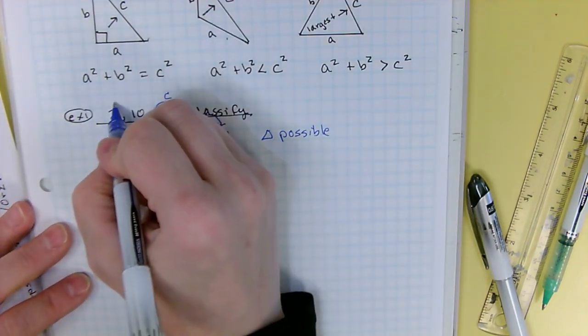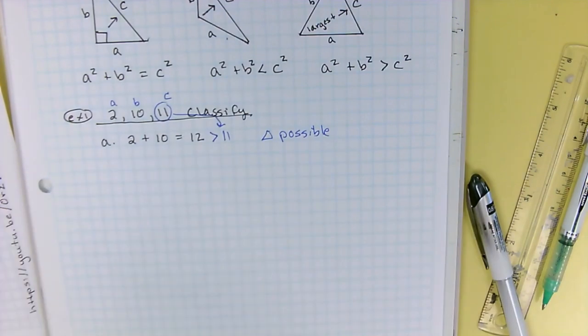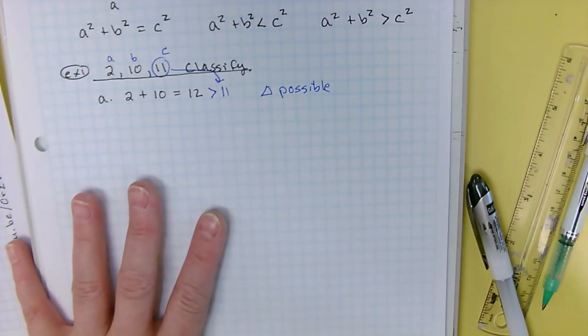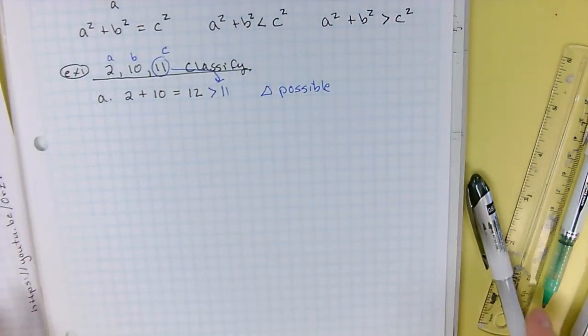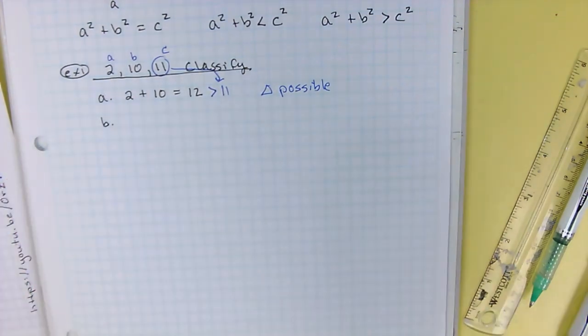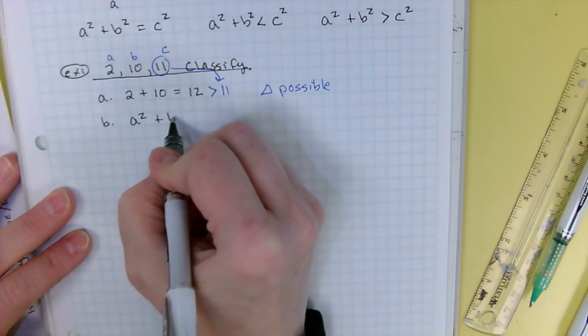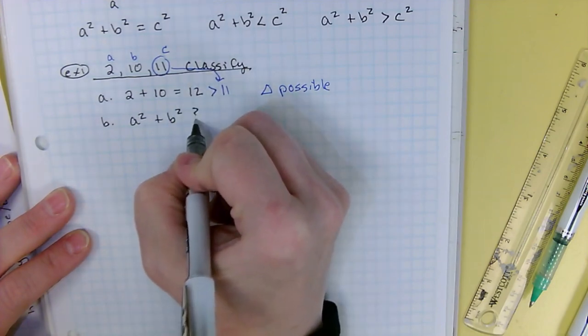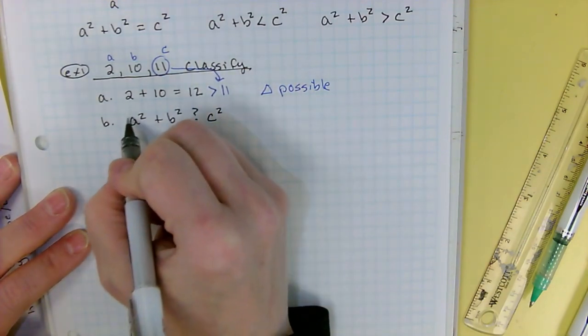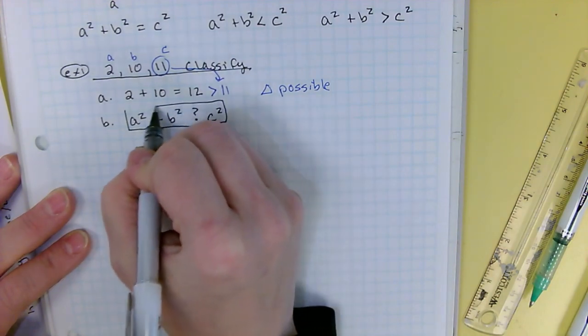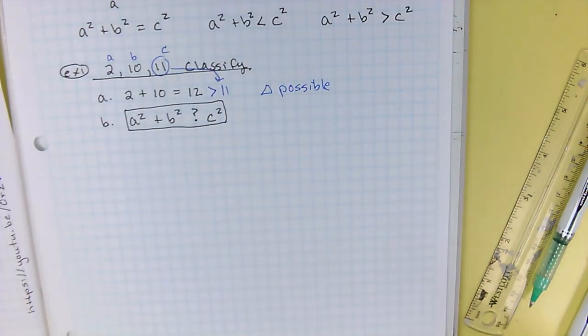Now I'm going to go ahead and call the 2 A and the 10 B. The main thing is that the largest side is C. Okay, so to test what type of triangle it is, you want to know a squared plus b squared, and you want to ask yourself, what's that relationship with c squared? And that relationship is what tells you the type of triangle.